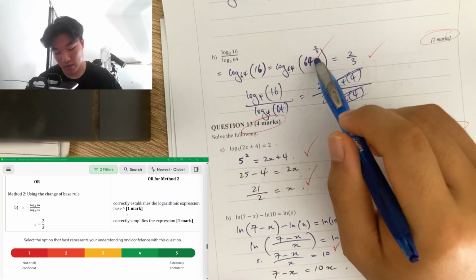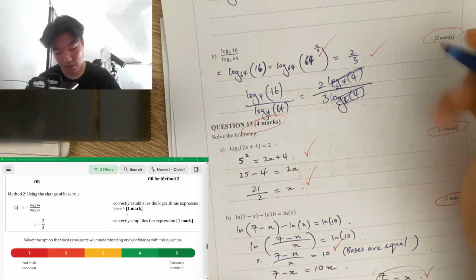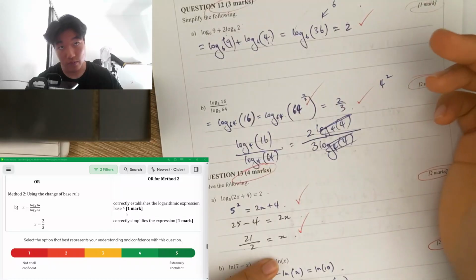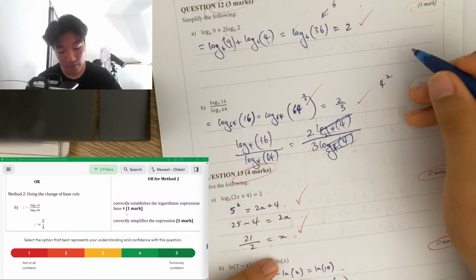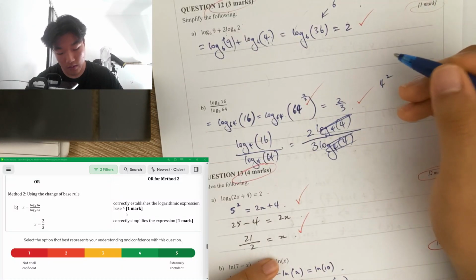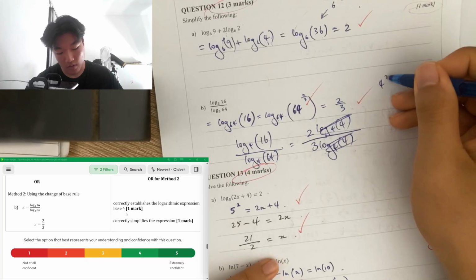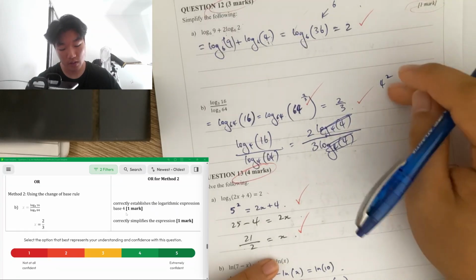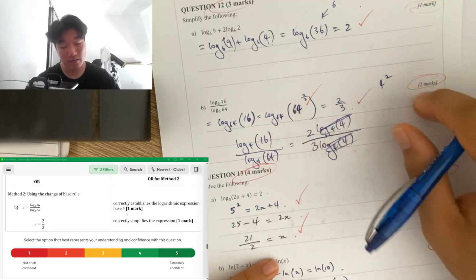The reason why this can be expressed as that is because I'll show you this. 4 squared is 16, right? The thing is, we want to express this as 64 to the power of something.